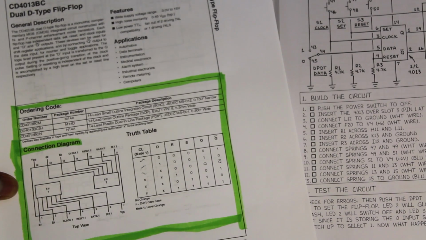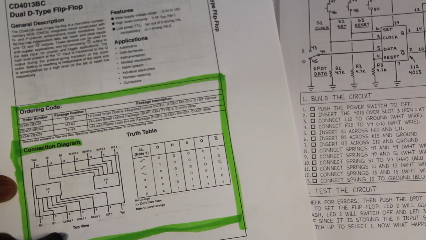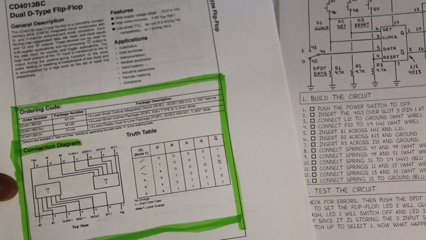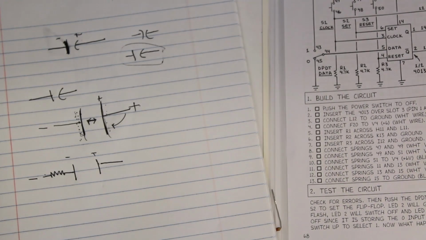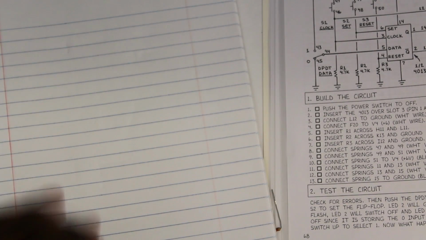I have set and reset tied to ground, and I have instead used clock and data, which are pins 3 and 5. This is important because it's a much more sought-after method, more common in the field of electronics, to use a flip-flop in this way for data storage.